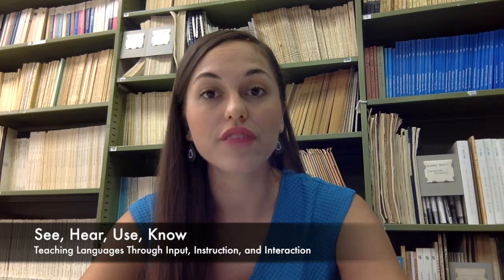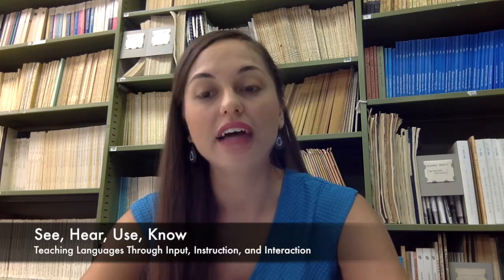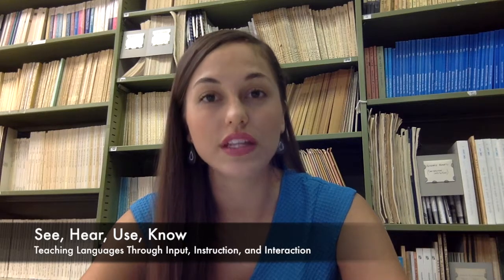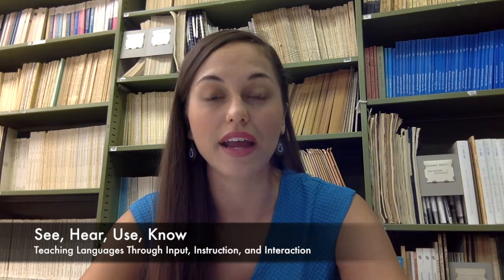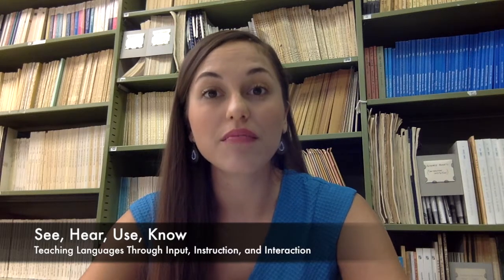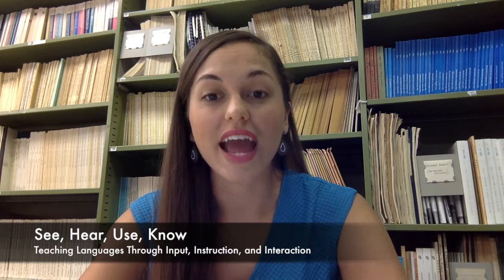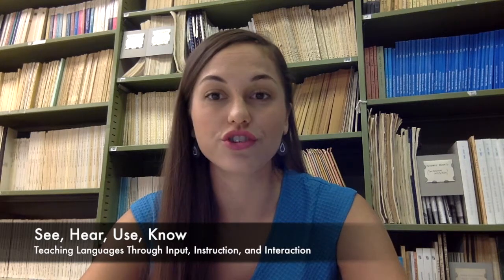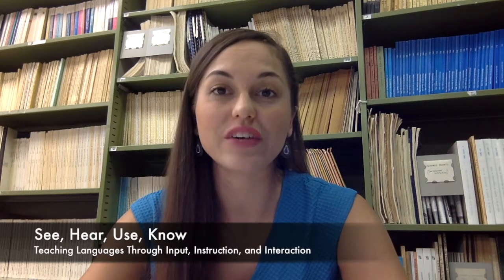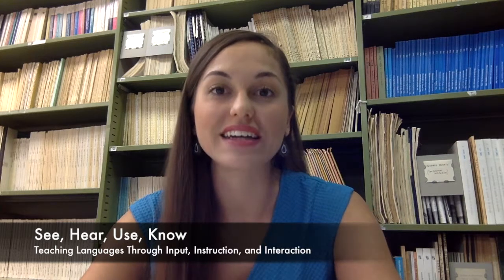Exposure to input through listening and reading, as well as opportunities to produce the language through speaking and writing, play an active part in my classroom. Through input, instruction, and interaction, learners are actively engaged in the acquisitional process and learning a language more efficiently and effectively.